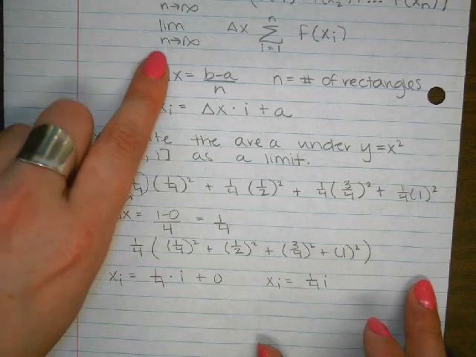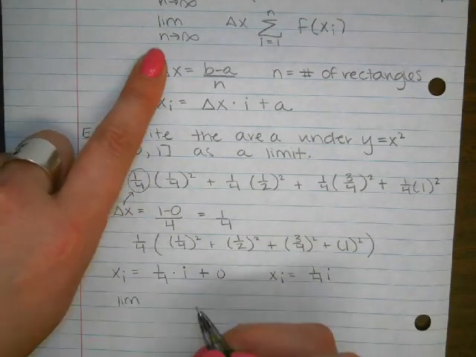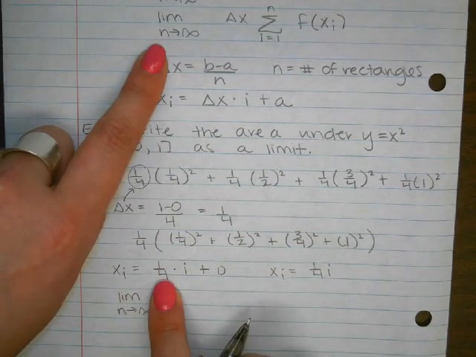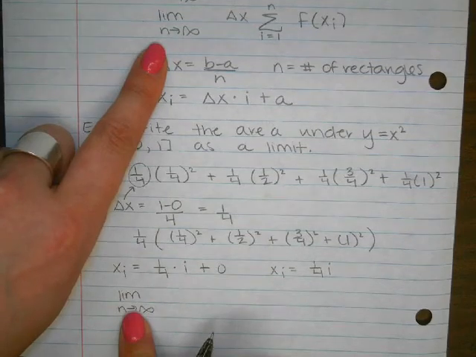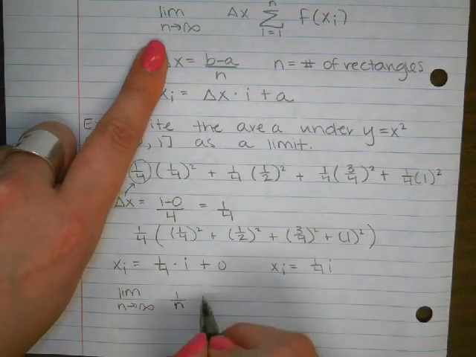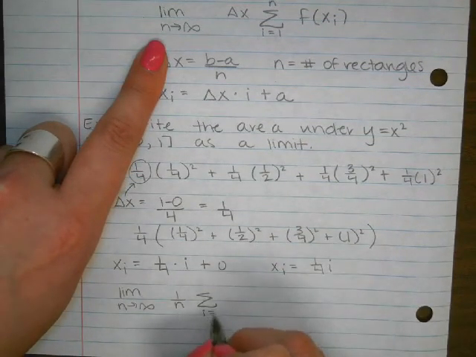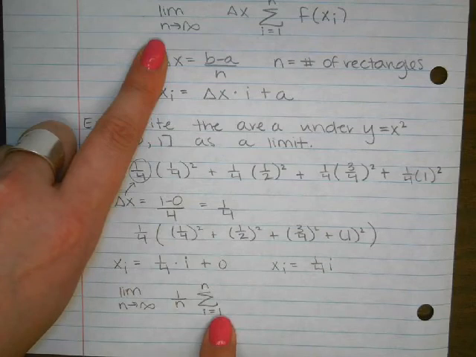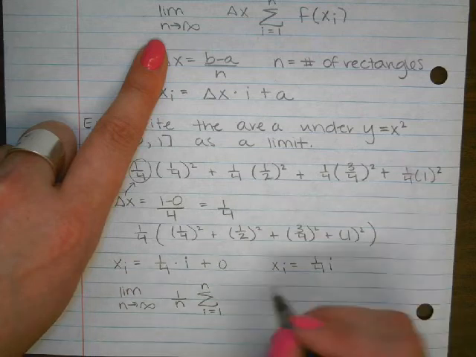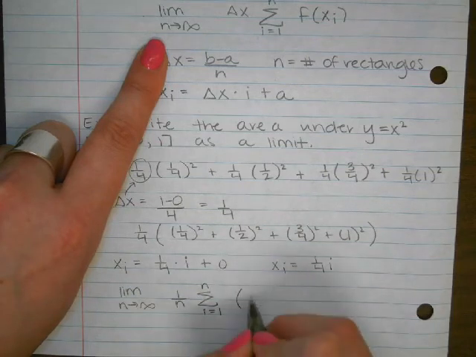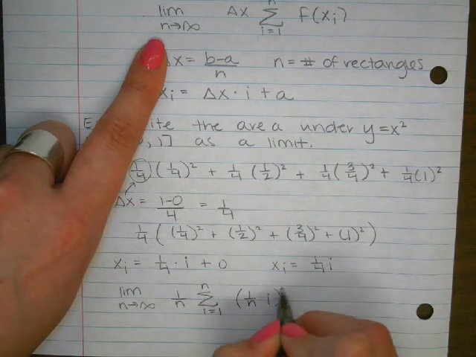So the way we're going to write this as a limit is we're going to say the limit as n goes to infinity. We had 4 rectangles. Now we're saying that we have infinitely many rectangles. That's how we would find the exact answer. So this is 1 over n, and then we have the summation where i is 1 all the way to n. So we're saying the first rectangle, the second, the third, the fourth, the fifth, the sixth, the seventh, the eighth, the ninth, the 10th, all the way to infinity. And then the function that we're plugging it into is x squared. So we're going to have 1 over n times i squared.